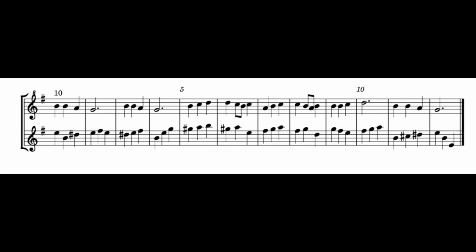A little slower, because I think that it's important to follow the unusual notes. It starts with an E and B, so B, G, E, so E minor.